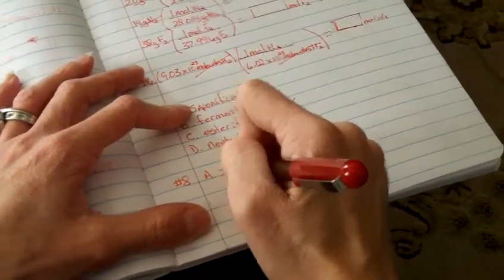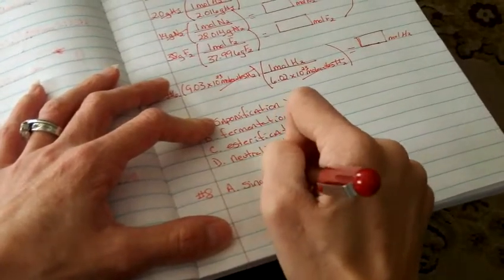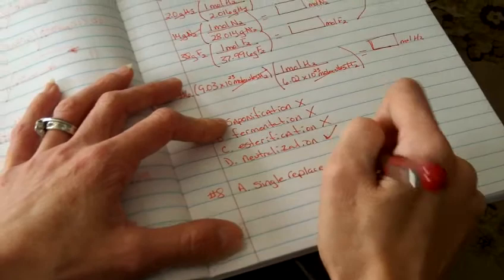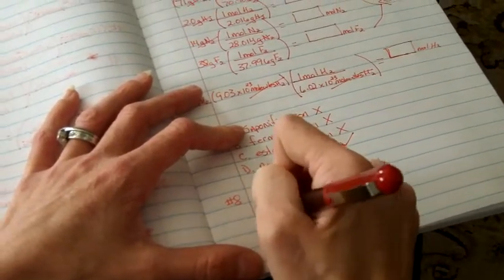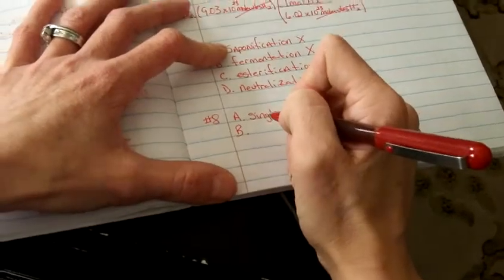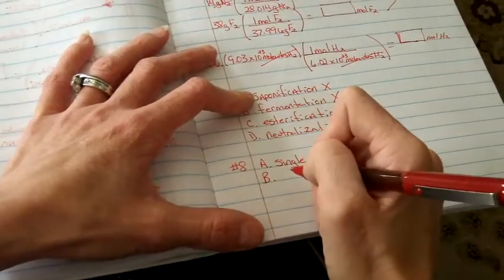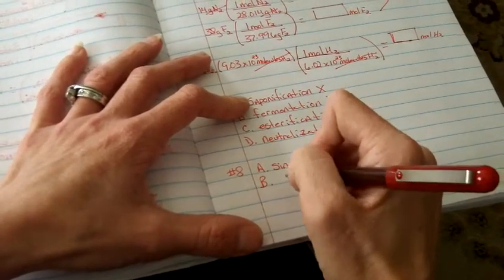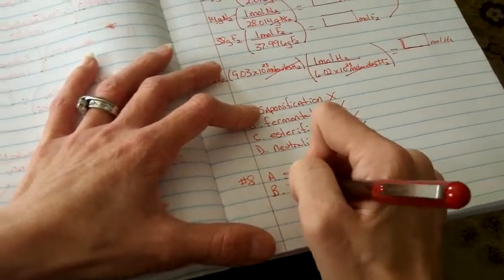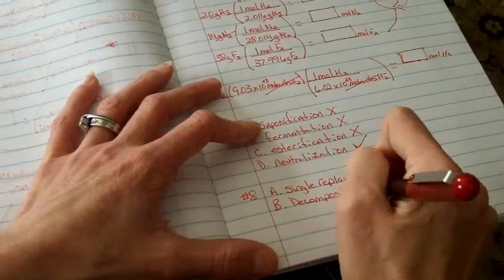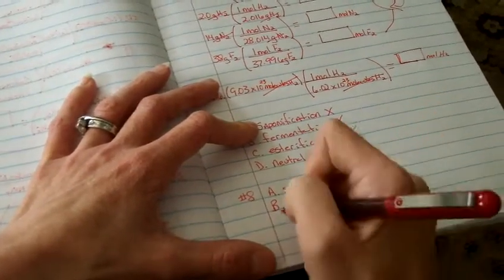That is a single replacement reaction. So that's not what we're looking for. B, we're starting out with one reactant, and our product is two products. That is always a decomposition reaction. So that's not what we're looking for either.